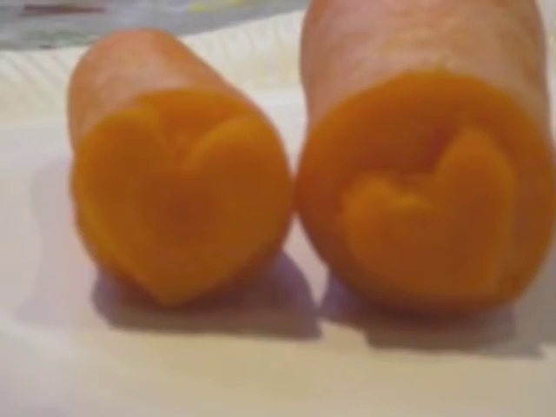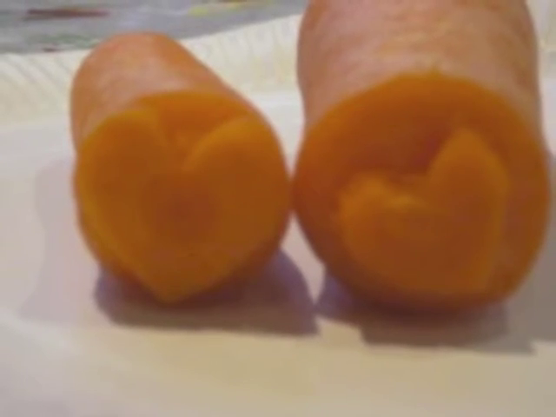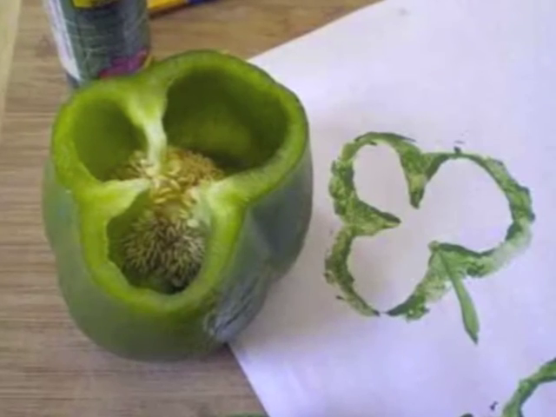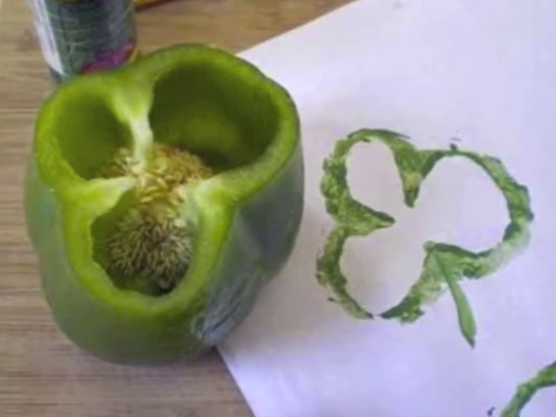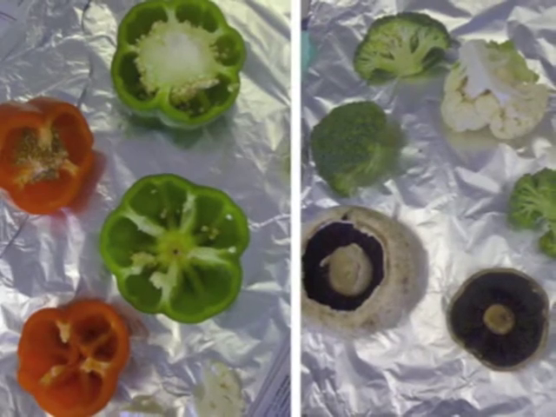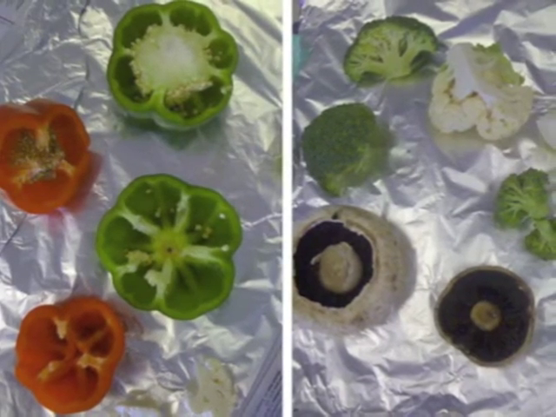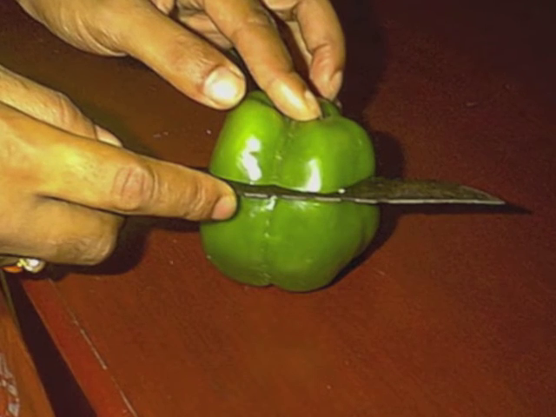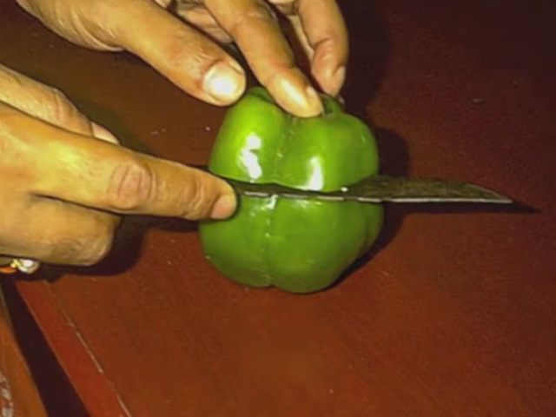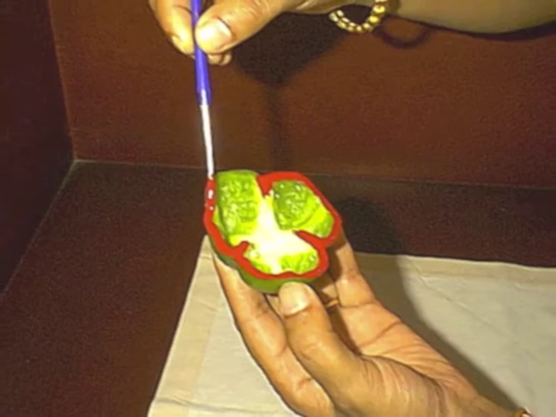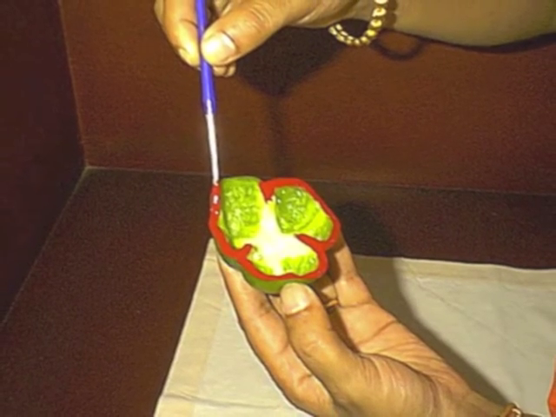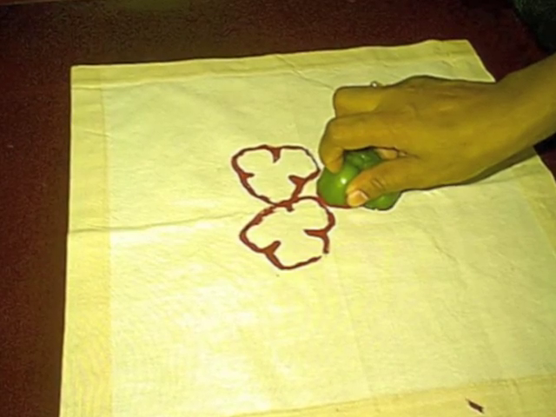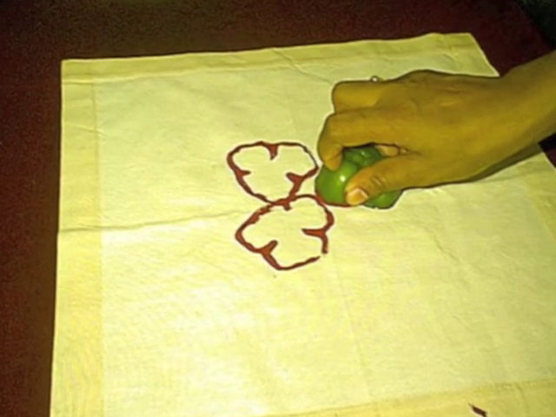Printing can be done with cross-section of carrots, pepper, like you have the capsicums and other vegetables. Vegetables are shaped with a sharp knife. These objects can easily be inked by pressing into a stamp pad or using paint applied with a brush.